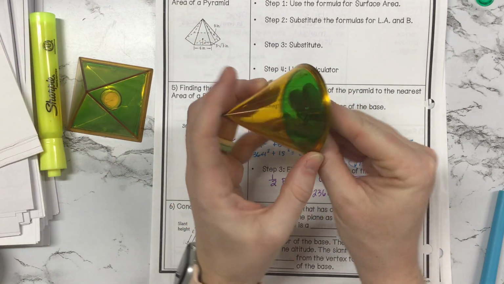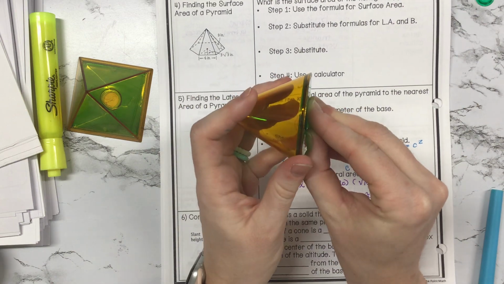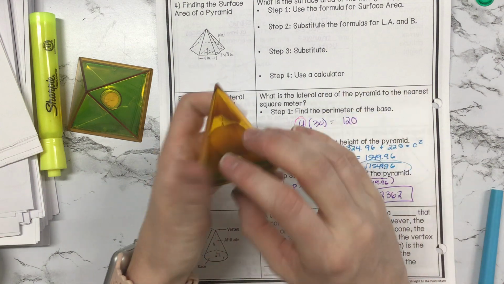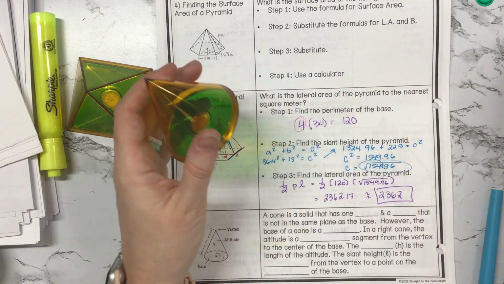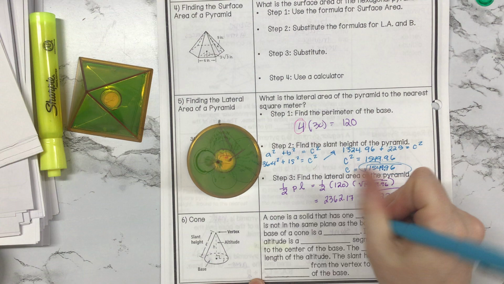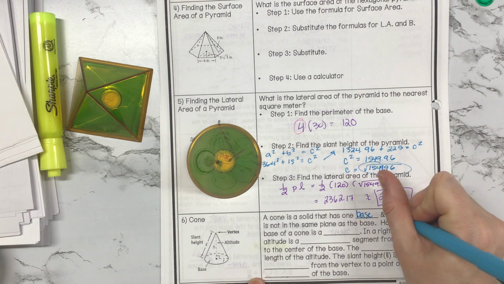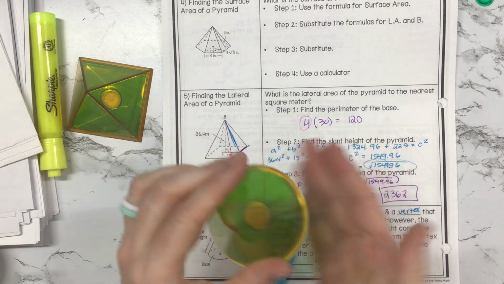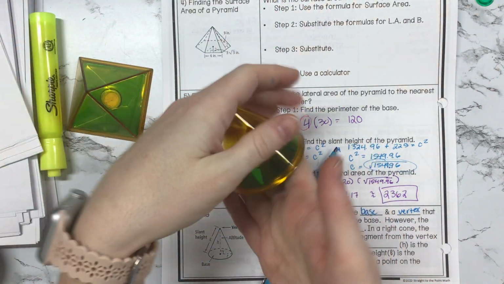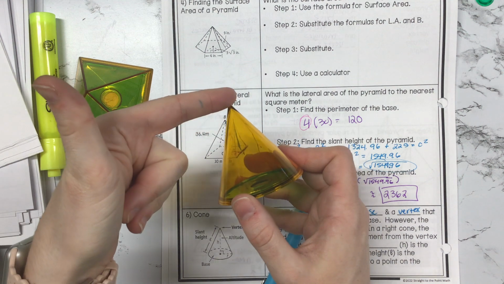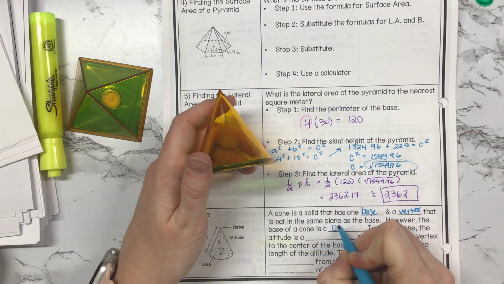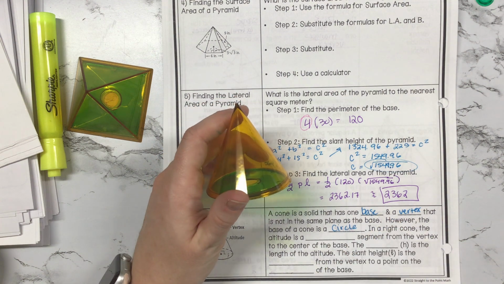Okay, so a cone is the shape, right? It's like an ice cream cone. And it has one base and a vertex. So it doesn't have those lateral sides. So all it's saying is that the base is here, and then it has some height, and then there's a vertex, okay? And so the base of a cone is a circle, and that kind of makes it special.